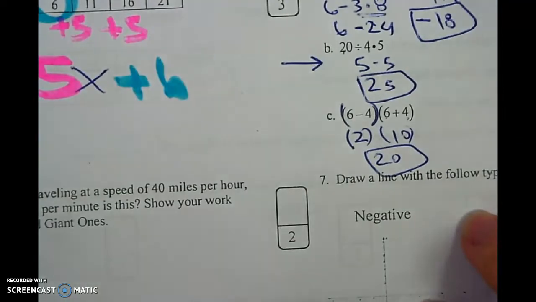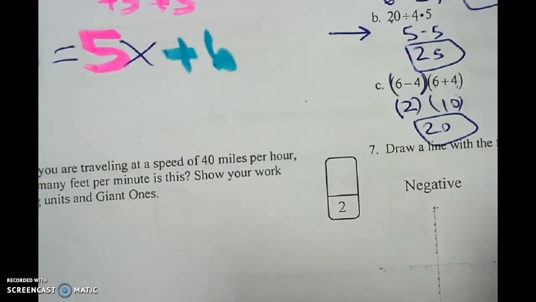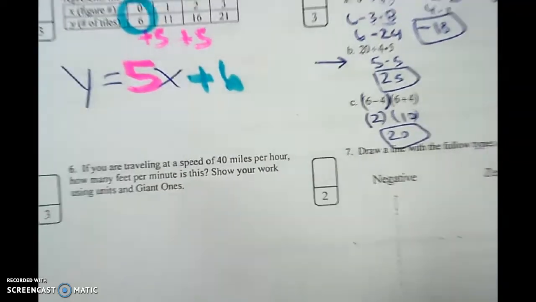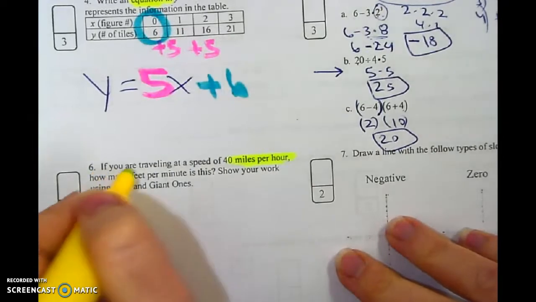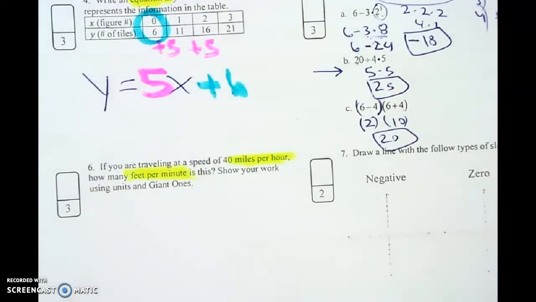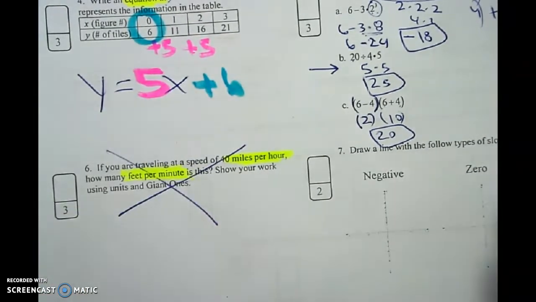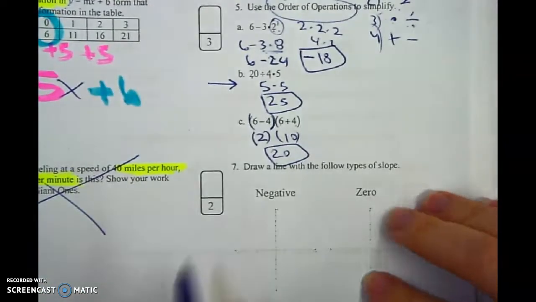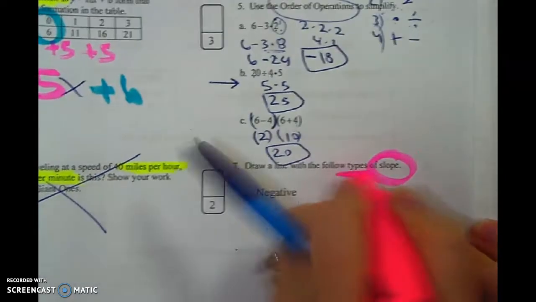All right. So this is kind of a harder question, but they're asking about miles. So it looks like they want to know miles per hour, and this is feet per minute. Okay. So actually, you know what? I don't care about this one, so I'm going to move on to the next one.